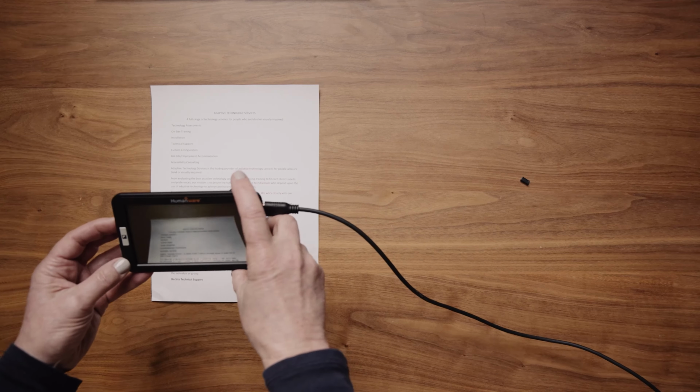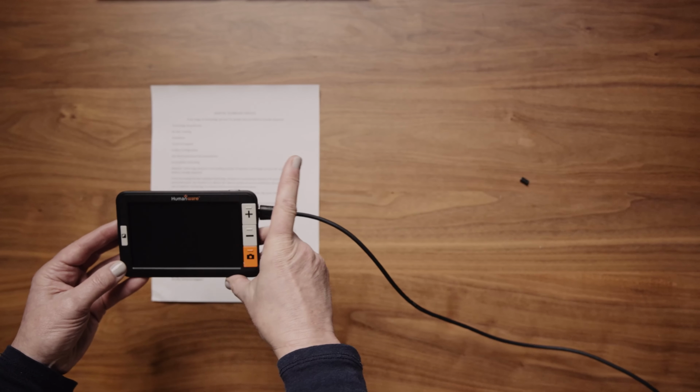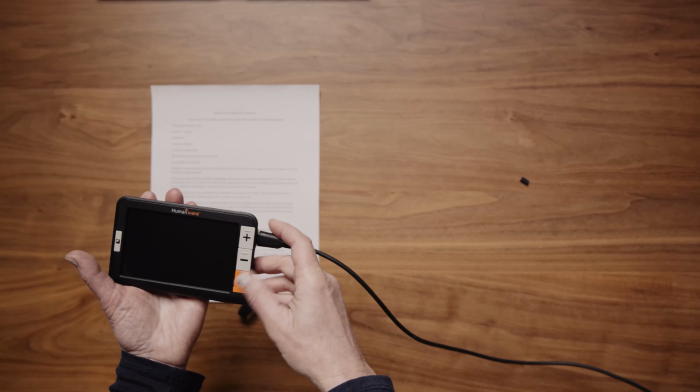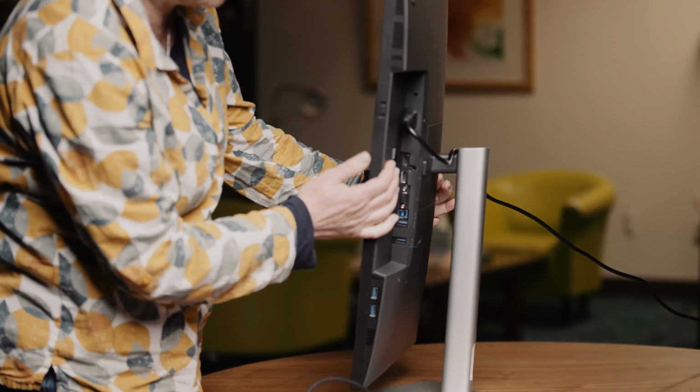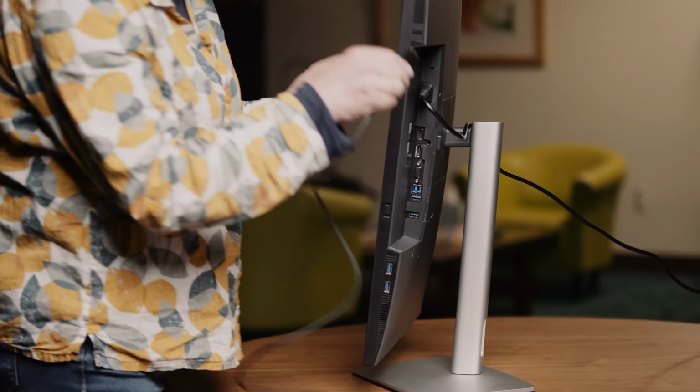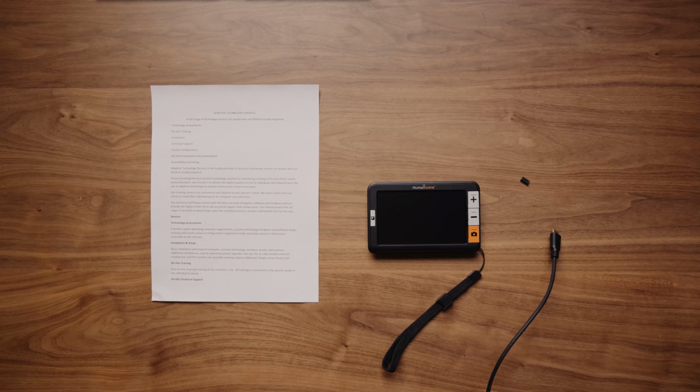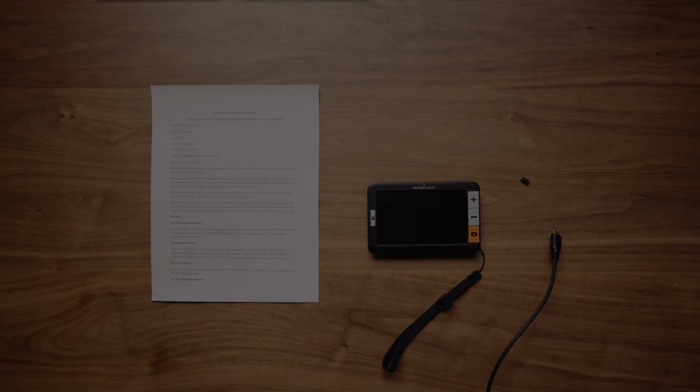5. When finished, turn off the Explorer 5 and safely unplug the cable. The external screen must have an HDMI port. It must be compatible with the high-resolution video output formats supported by the Explorer 5.